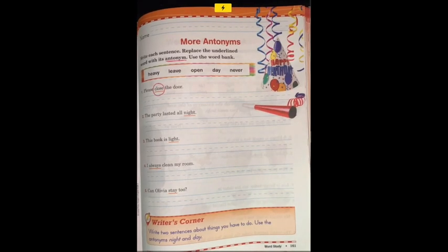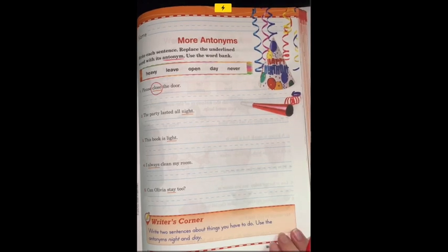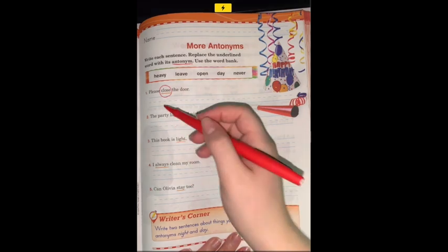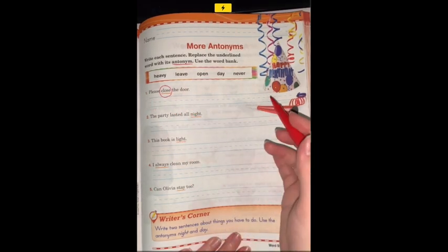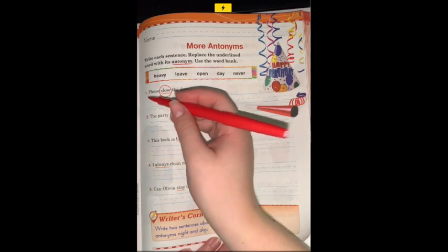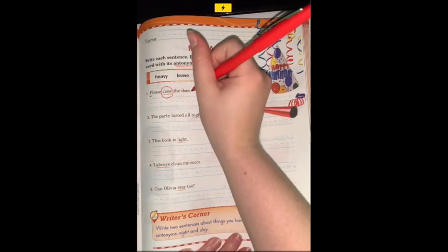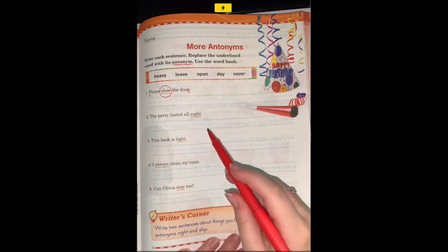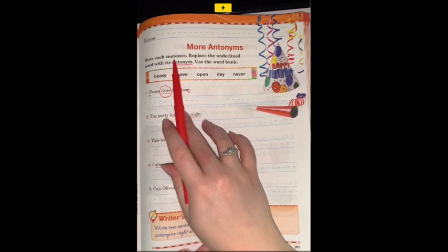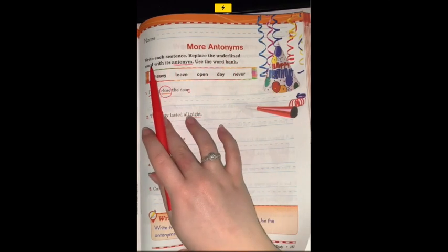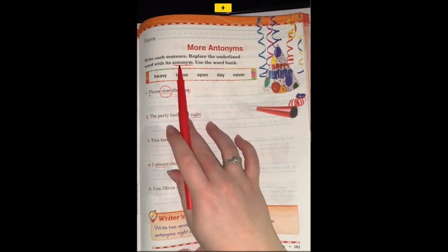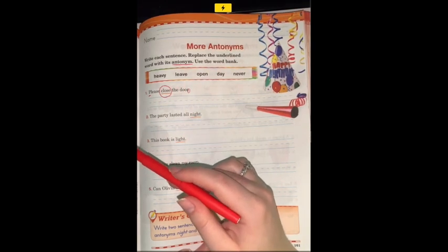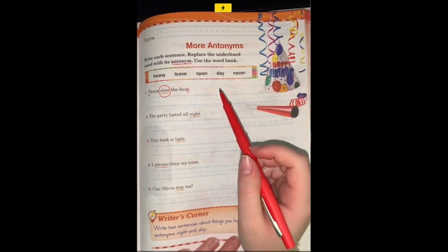We're all done with 160. We're going to move on to 161. On page 161, we are going to rewrite the full sentence. We can see we have this sentence line. When you're writing your sentences, please remember to have a capital and your period here. We need to remember those when we're copying our sentences. So we're going to write each sentence, replace the underlined word with its antonym, which means the opposite. Use the word bank. I can go back to page 160 if I need to and check the pairs.